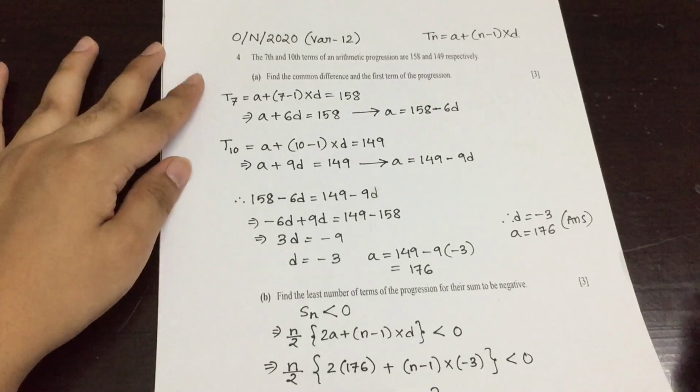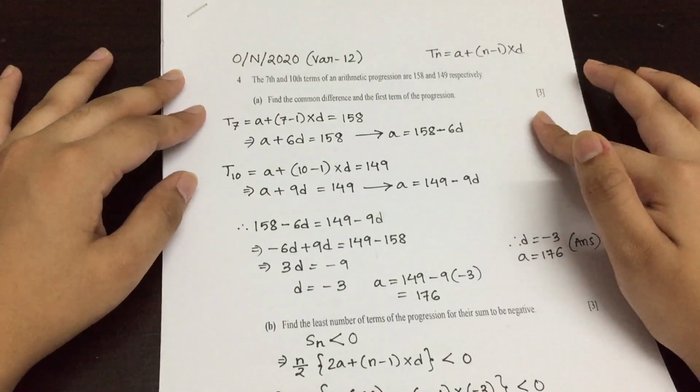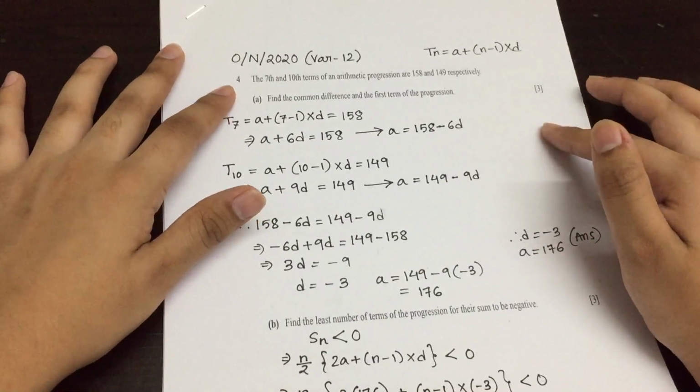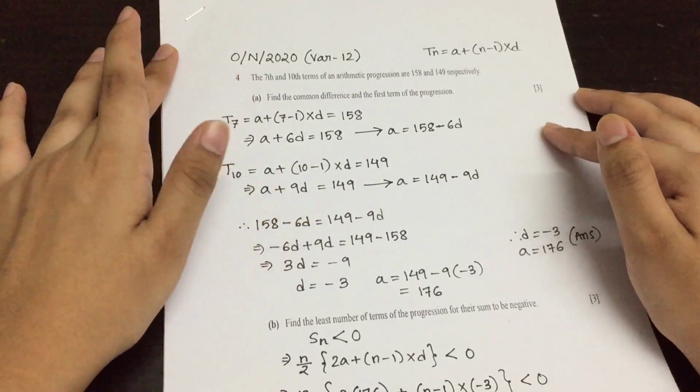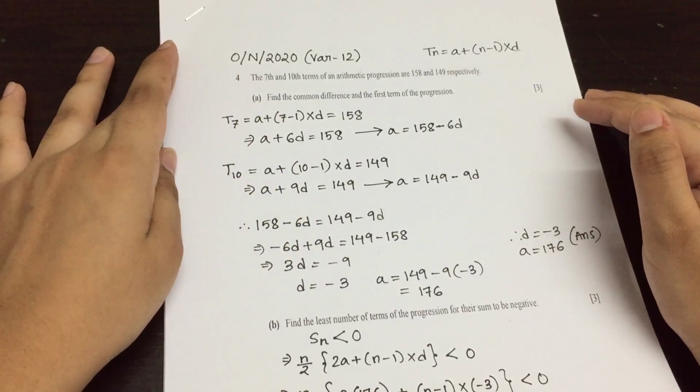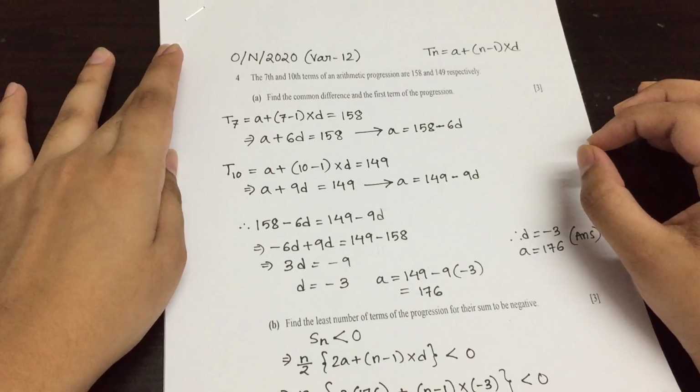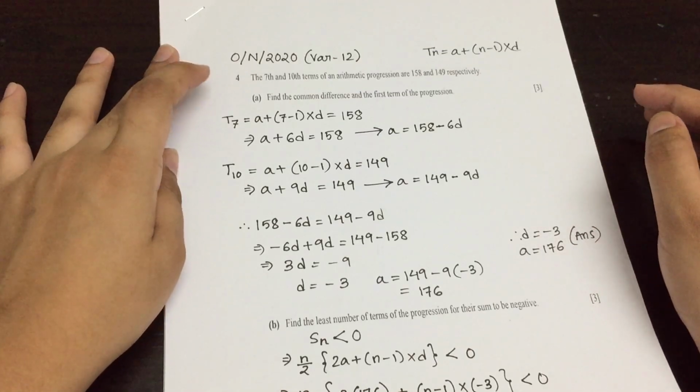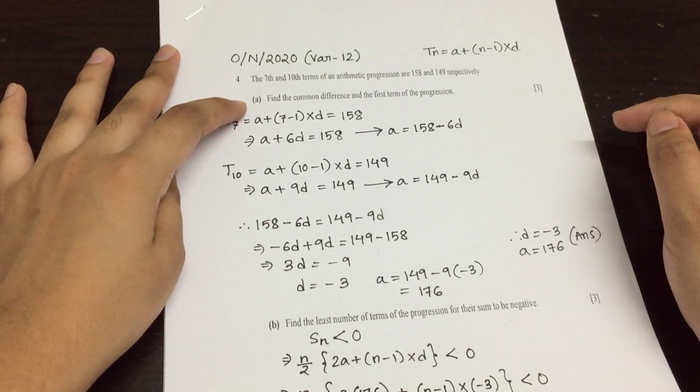So let's start. As you can see here, this question is from October-November 20, variant 1-2. The 7th and 10th terms of an arithmetic progression are 158 and 149 respectively. Find the common difference and the first term of the progression.